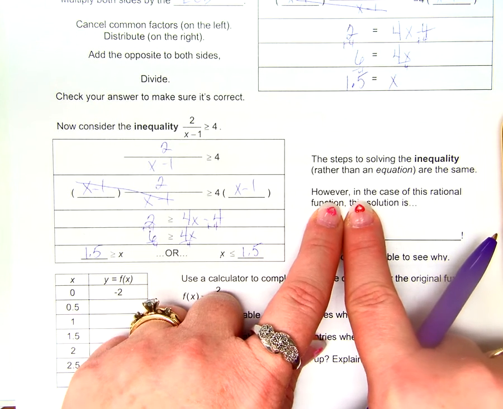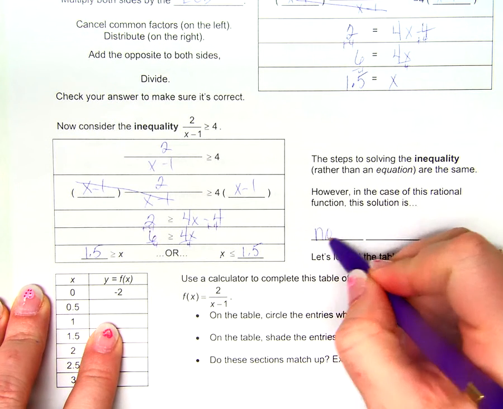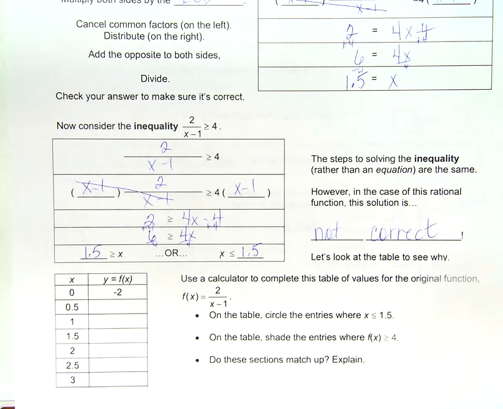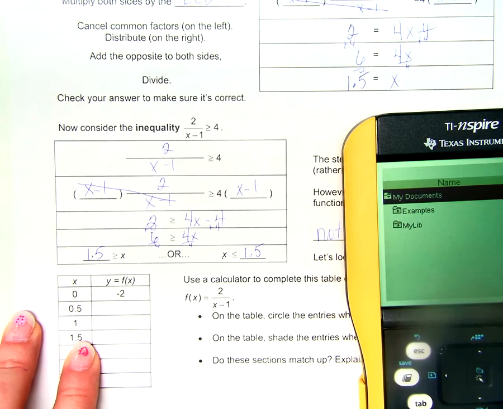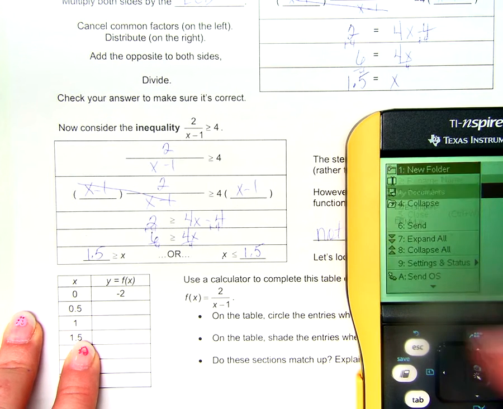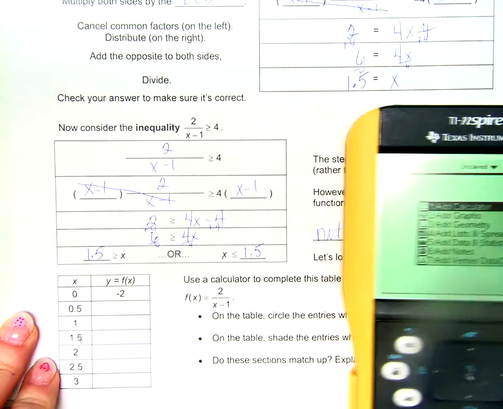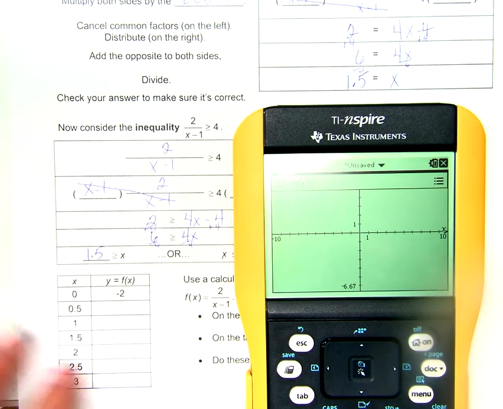However, in the case of this rational function, the solution is not correct. So let's see why. Let's look at the table. Okay? Do you remember on your calculator how to make your table count by something other than ones? So we're in graph, right? I want to put in my rational function.